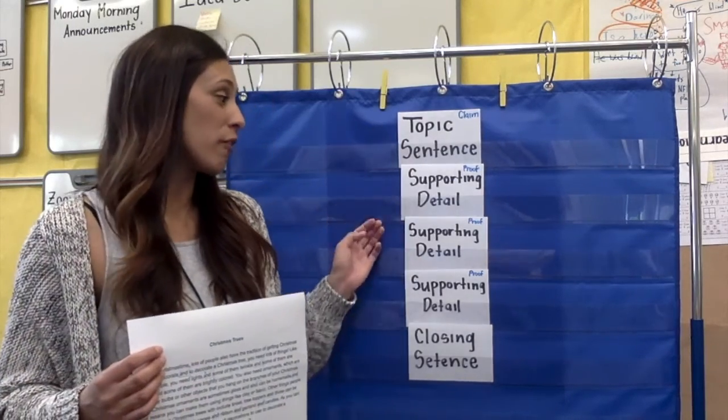So you just need to make sure that you're looking for these 5 parts in all of your paragraphs, and I'm really looking forward to seeing what you have to share with us this week. Good luck!